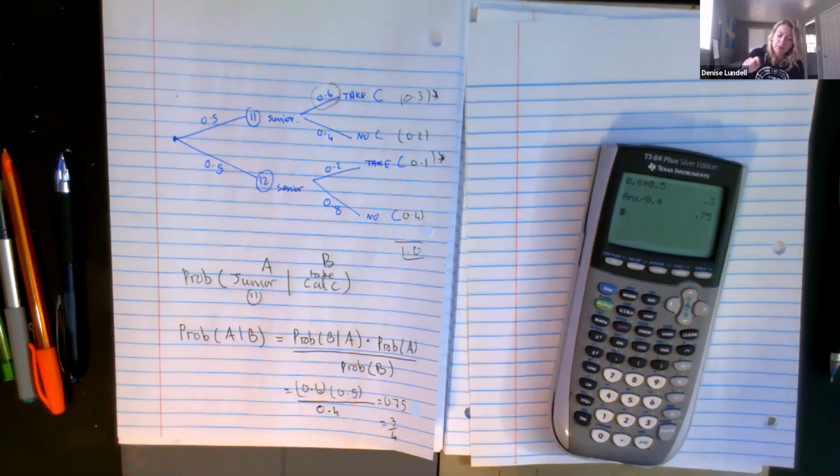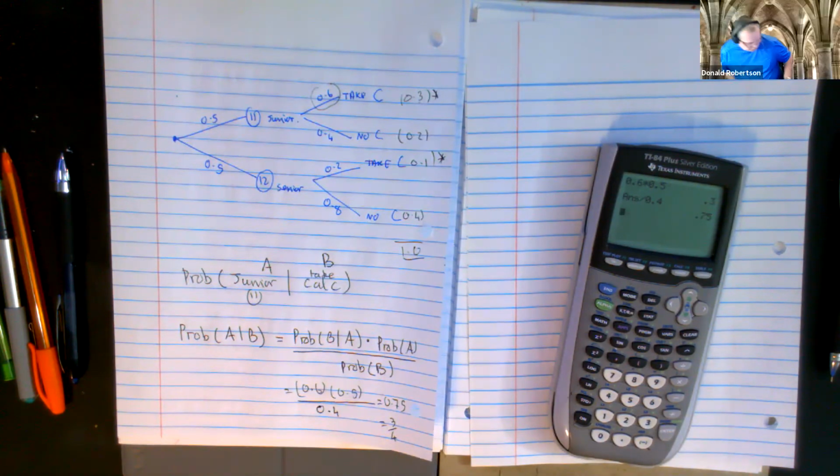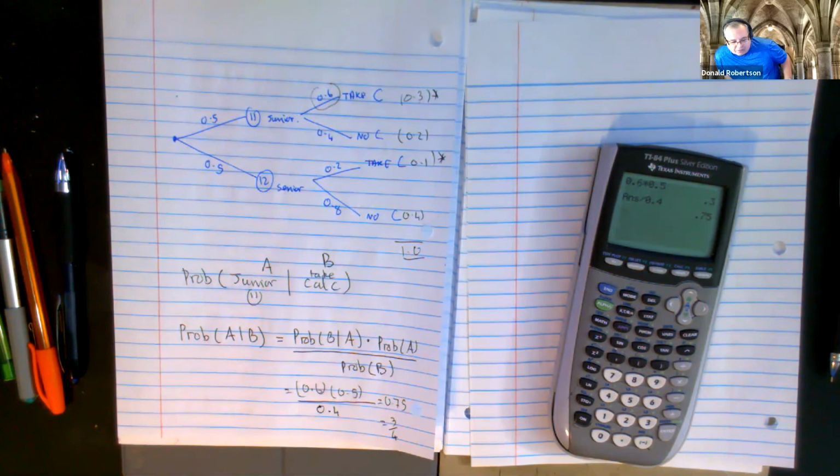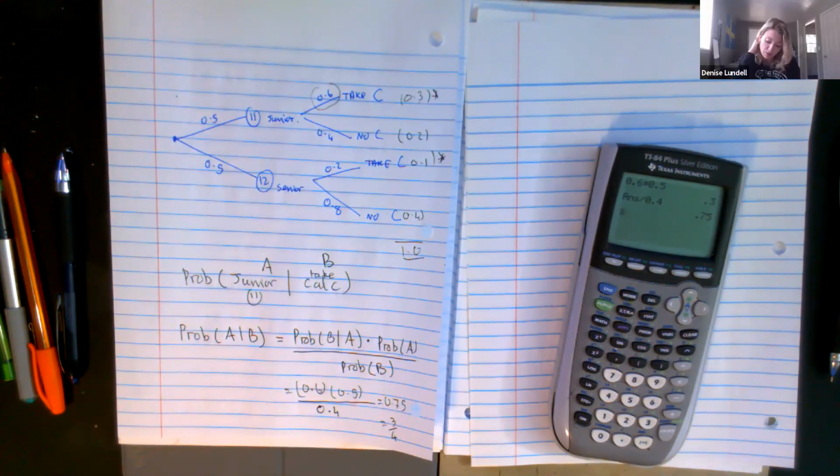So it's when they are dependent on each other. Correct. So you use this when they are dependent. If they're independent, the answer is much easier. It's just whatever the first thing is. If they're independent, it's just the probability of being a junior. The fact that they are dependent means I have to use this Bayes theorem, and that causes a lot more work. But that makes a lot more sense.